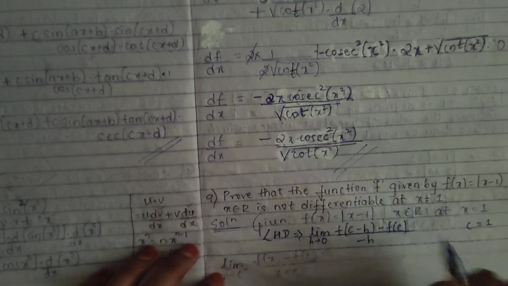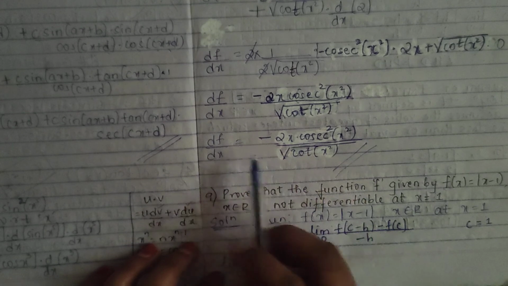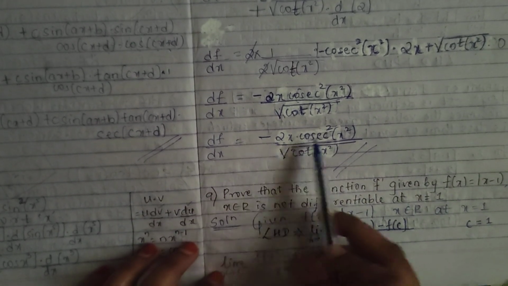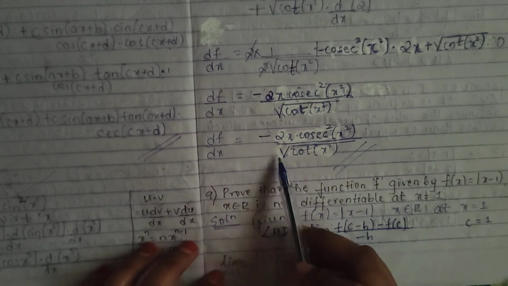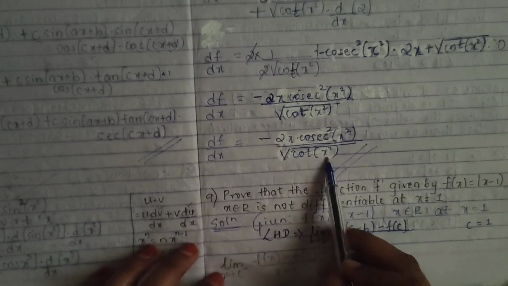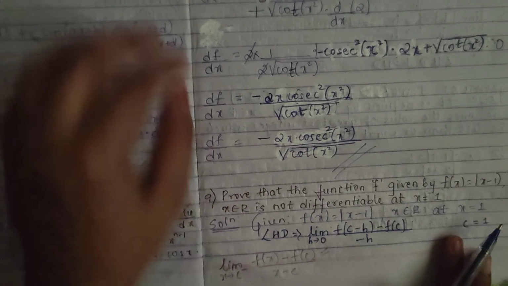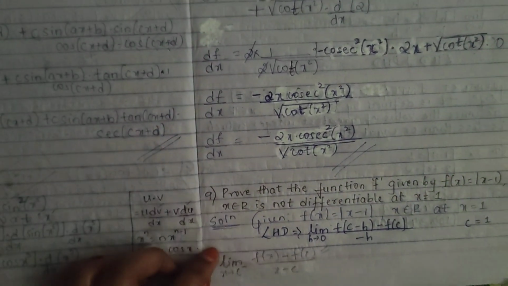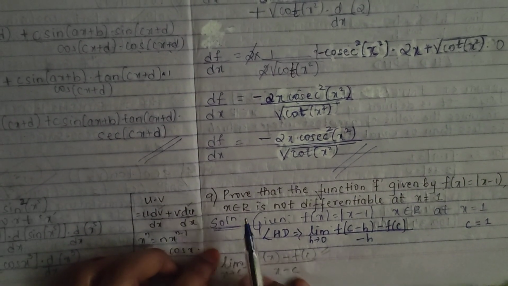Yesterday I had given you homework and this is the solution for it. You should get the answer minus 2x cosec square of x square whole divided by root of cot of x square. I hope you all have got this. We'll proceed to the next problem, ninth one.